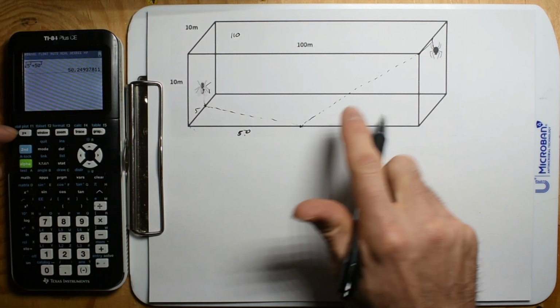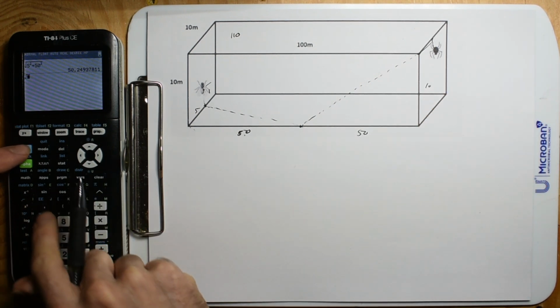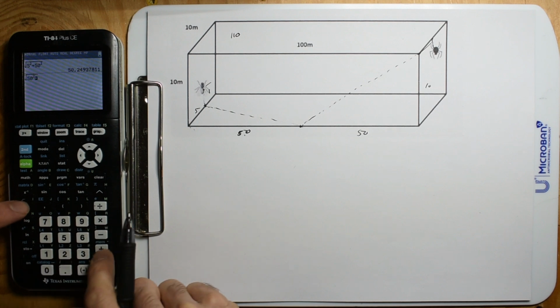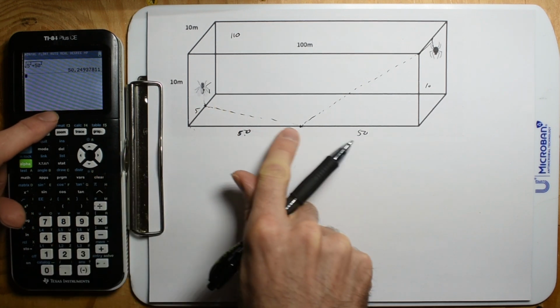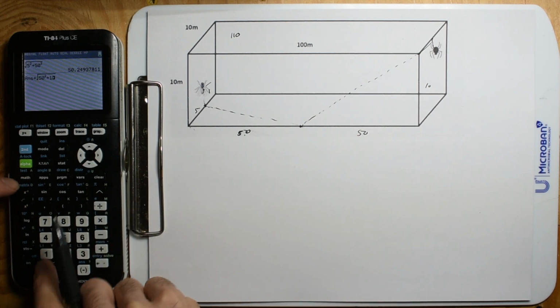Okay, so moving on, now we're going to get this triangle. It's going to be 50 and 10. So we're going to do that same thing. We have the square root of 50 squared, and I'm going to add it to this distance we already did. So we're going to do the square root of 50 squared plus 10 squared.